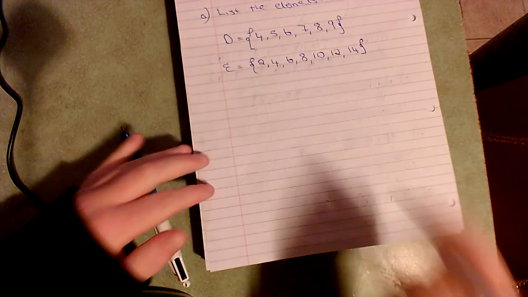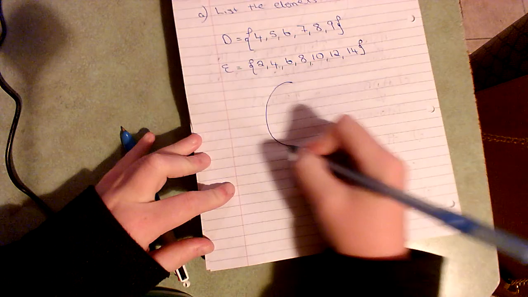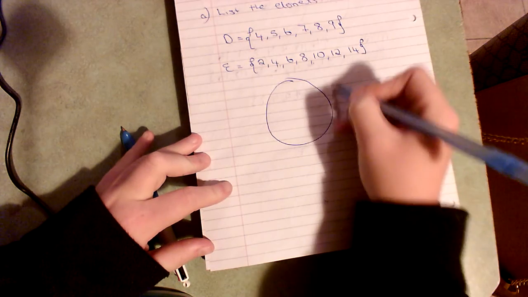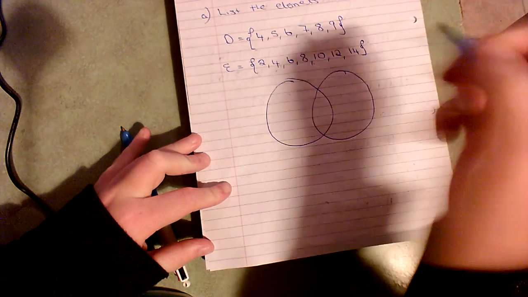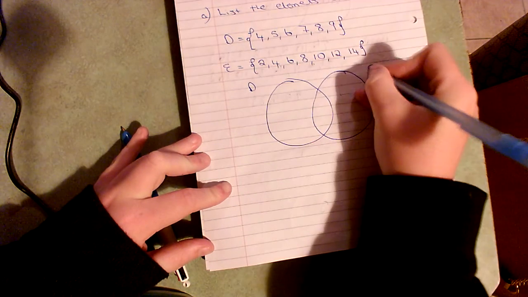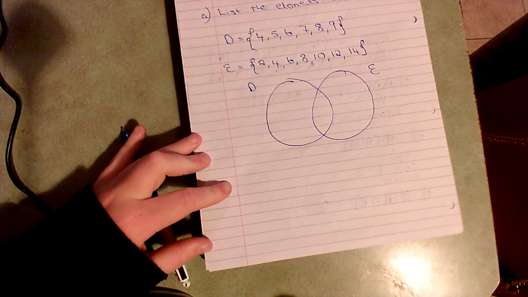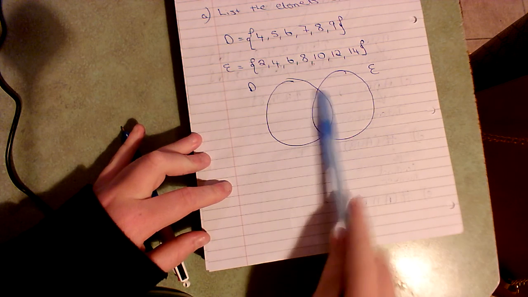Then it says show the sets D and E on a Venn diagram. So we know our Venn diagram is two circles. I'm going to have D and I'm going to have E. First thing, I always fill in my intersection.